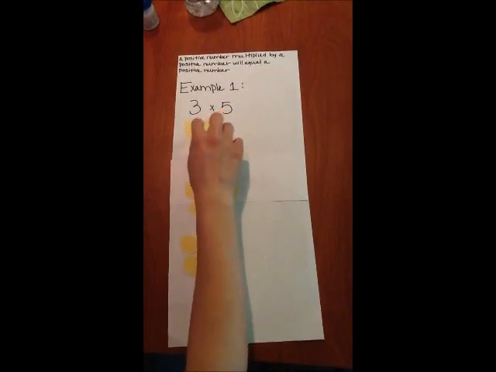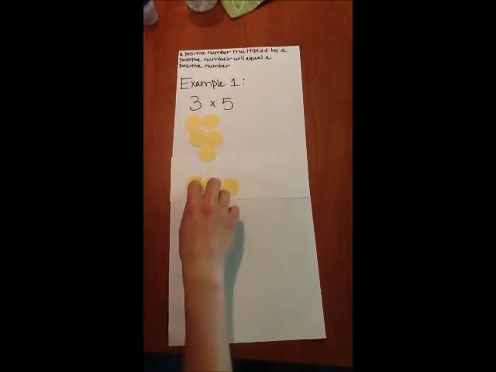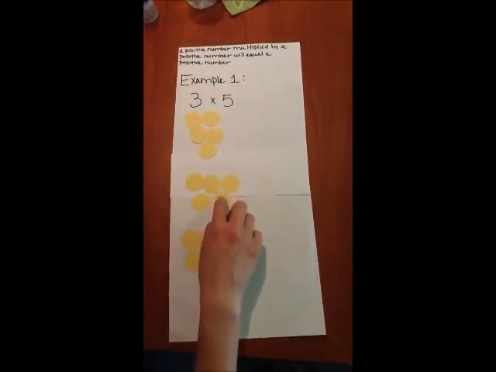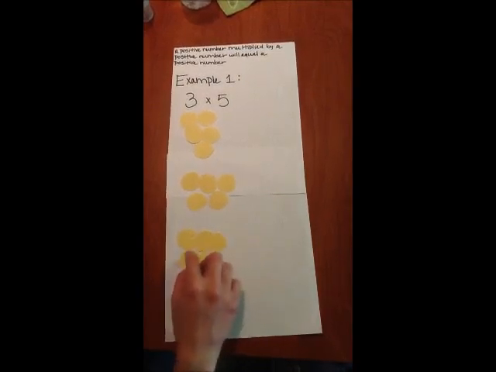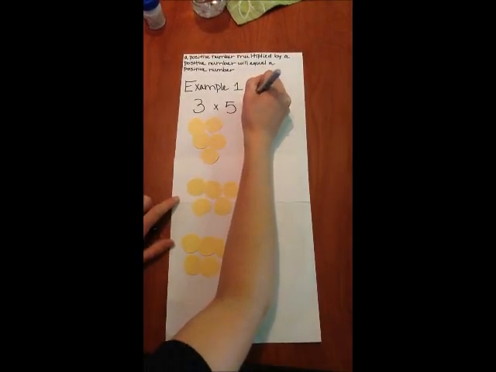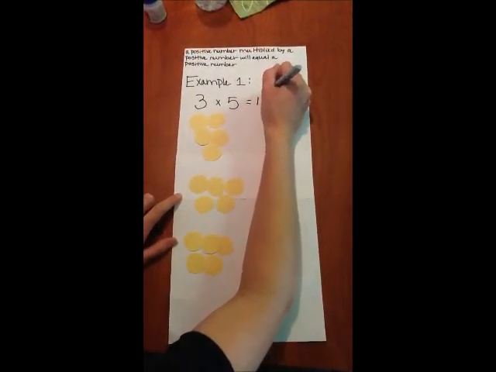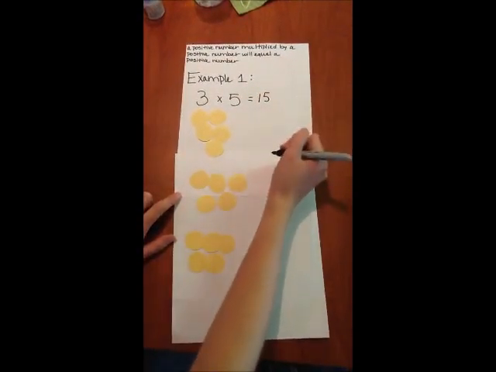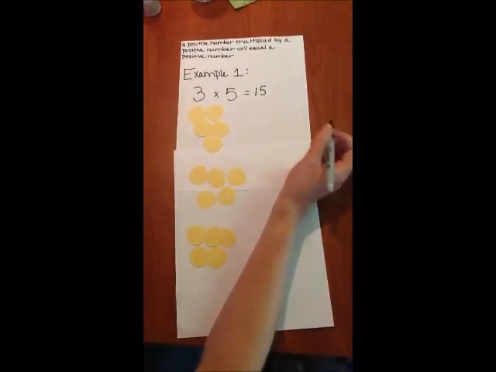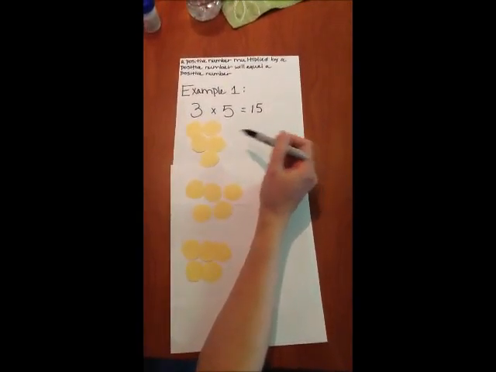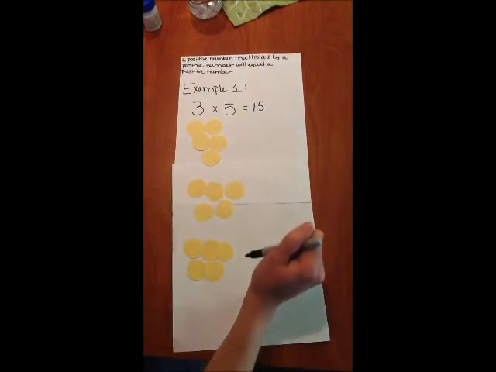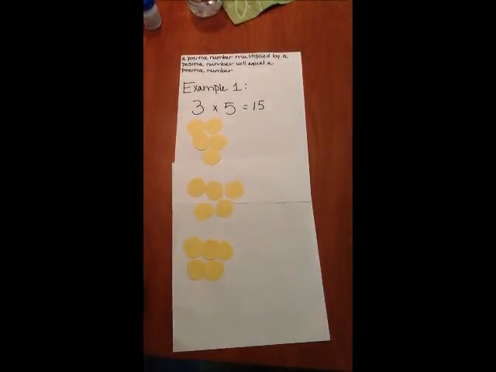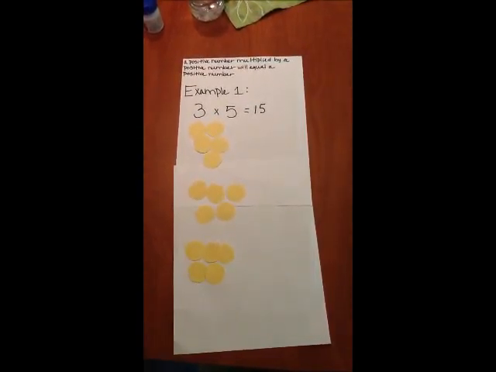To find the answer, you can count how many counters there are. So there's 1, 2, 3, 4, 5, 6, 7, 8, 9, 10, 11, 12, 13, 14, 15. So 3 times 5 is equal to 15. Also, since this can be thought of as repeated addition, you could do 5 plus 5 plus 5, which will also give you an answer of 15.